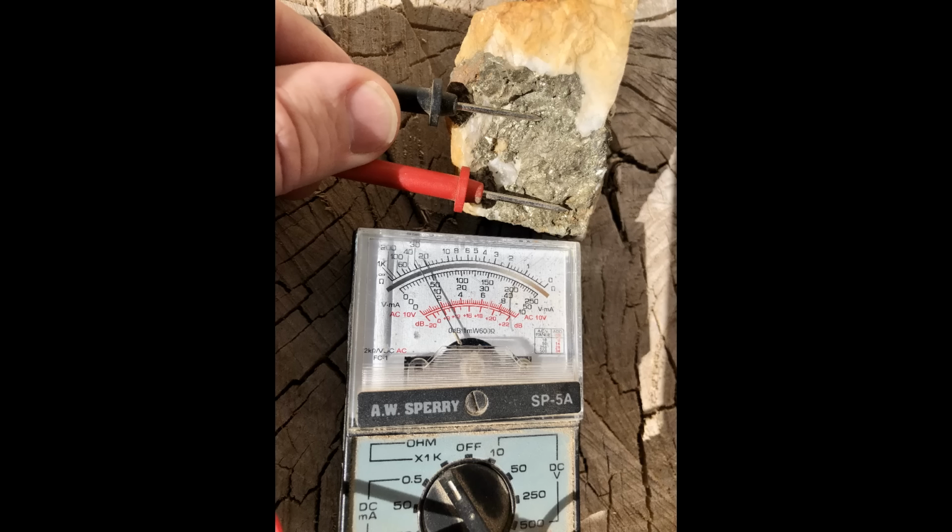And pyrite will be high ohms. If you want to test something just for comparison to what gold might be, test a piece of aluminum or lead, and it will show you that it's pretty low ohms. And so that's a good comparison. Ohms is a measure of resistance, and the opposite of ohms is conductivity, right? So the low ohms is conductive, high ohms is not conductive.